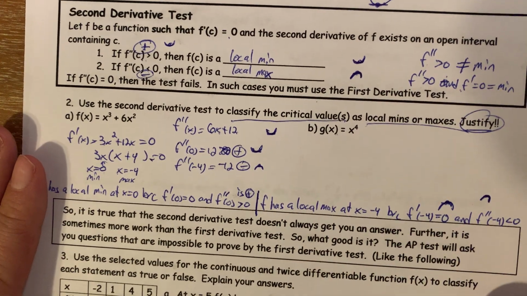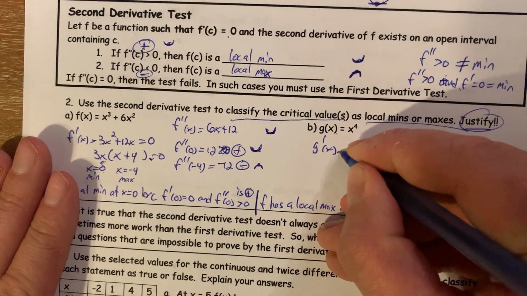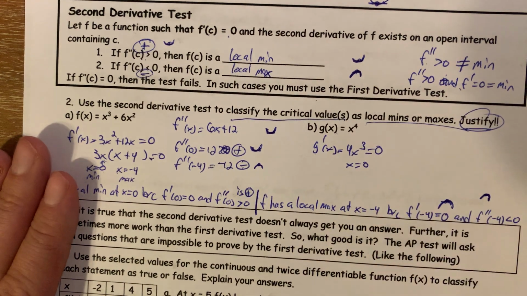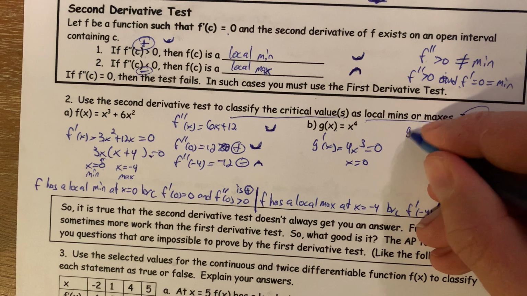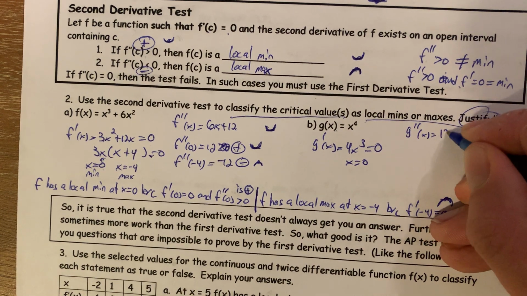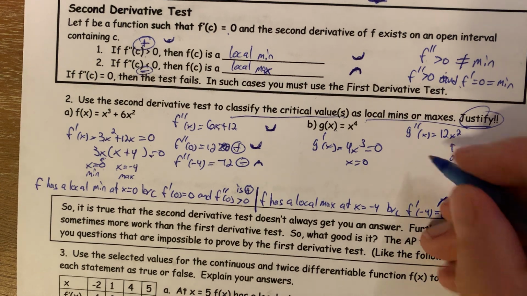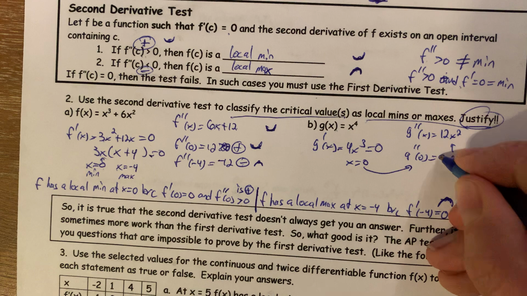Now let's see what happens on this one. What's the critical value here? Well, the derivative is 4x cubed, and this is equal to 0 when x equals 0. That's the only critical value. So let's try using the second derivative here. The second derivative is 12x squared, and we plug in 0, g prime prime of 0. So we're going to plug in the critical value, which is 0.